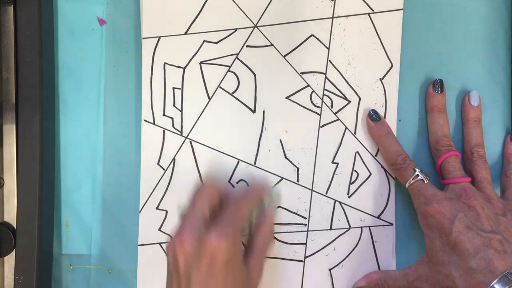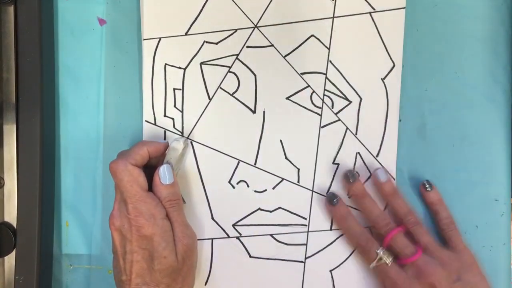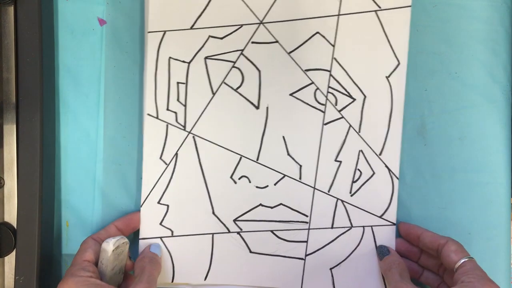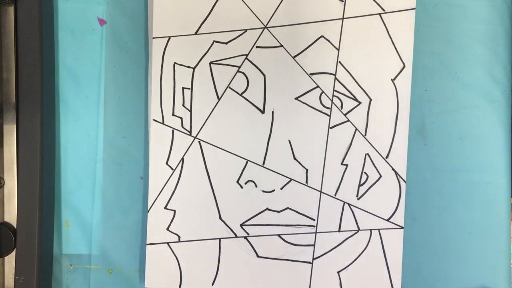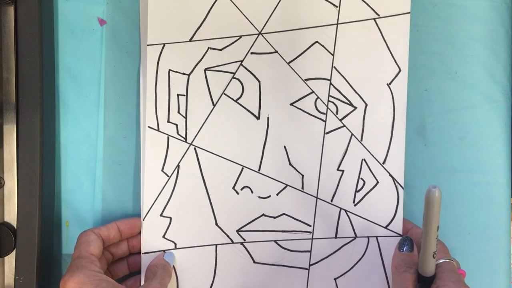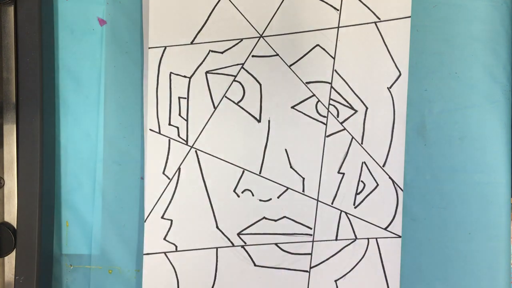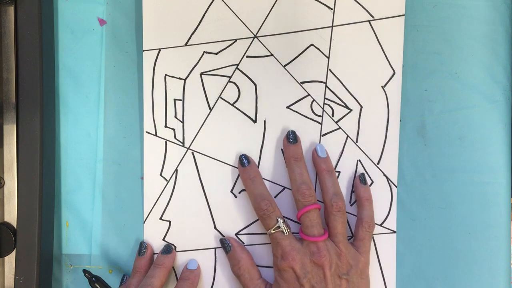Then what I like to do is use my patterns to help give some information about my artwork. So if I'm going to include something like maybe some short straight lines, I would think about how that could help make sense of this artwork that is already fragmented and confusing.